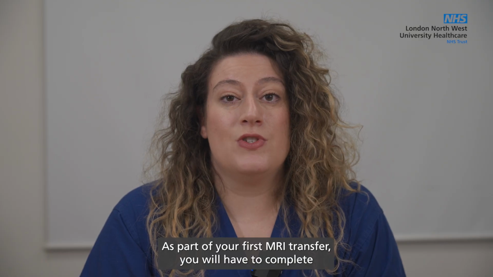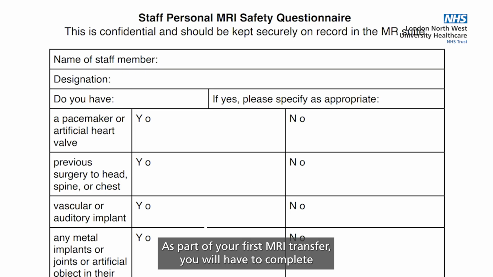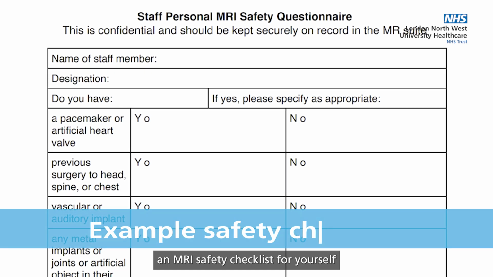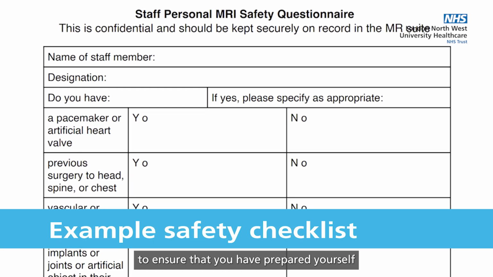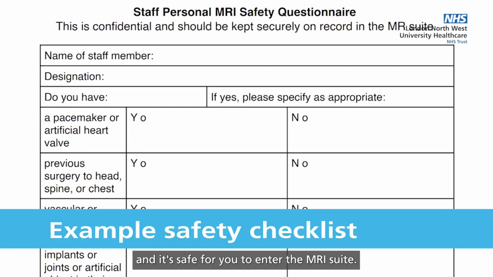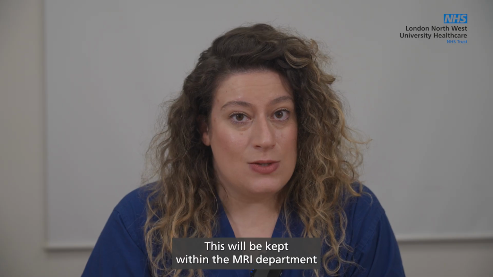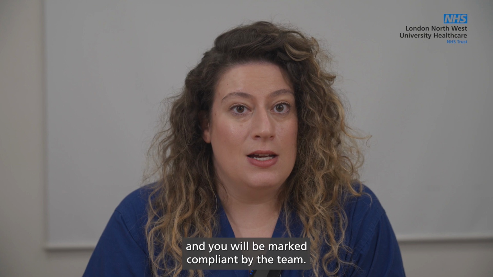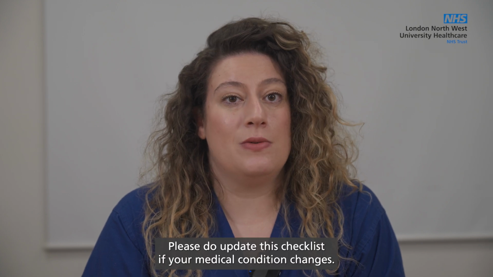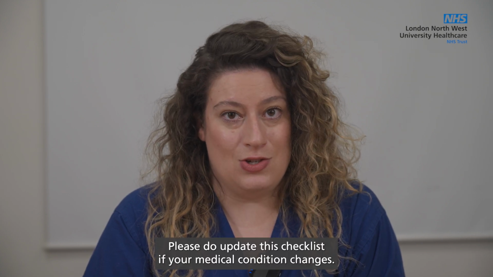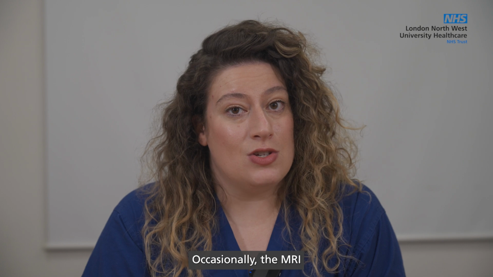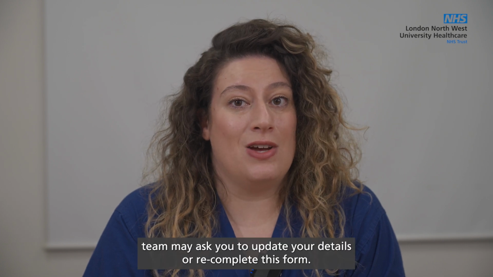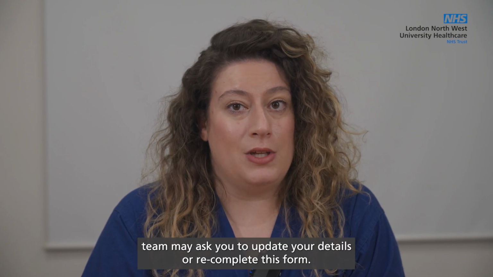As part of your first MRI transfer, you will have to complete an MRI safety checklist for yourself to ensure that you have prepared yourself and it's safe for you to enter the MRI suite. This will be kept within the MRI department and you will be marked compliant by the team. Please do update this checklist if your medical condition changes. Occasionally, the MRI team may ask you to update your details or recomplete this form.